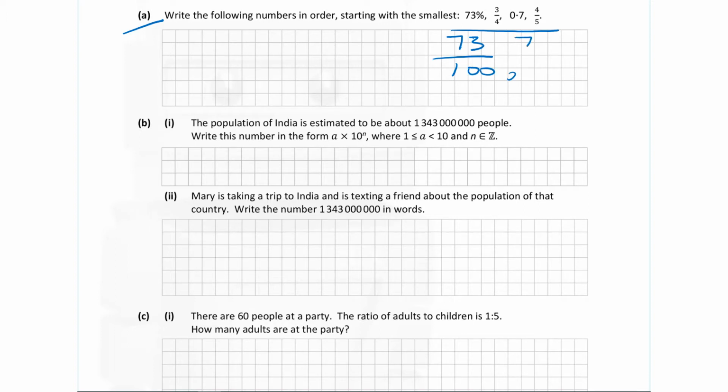3/4 can be written as 75 over 100. 0.7 is 7 over 10, which is 70 over 100. And 4/5 can be written as 80 over 100. We can force 4/5 to be a fraction of 100: multiply top and bottom by 20, and that makes it 80 out of 100. So starting with the smallest then, the smallest fraction is 70 out of 100.